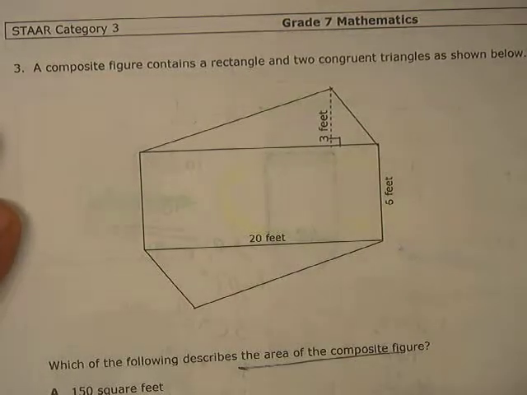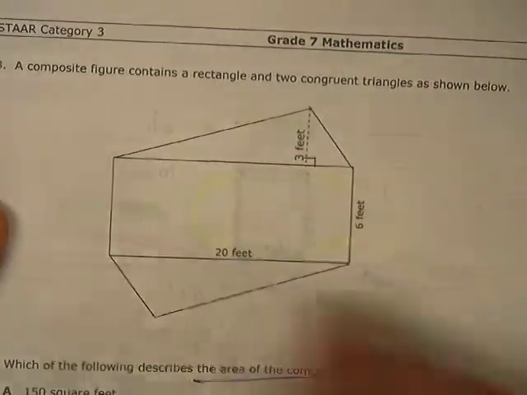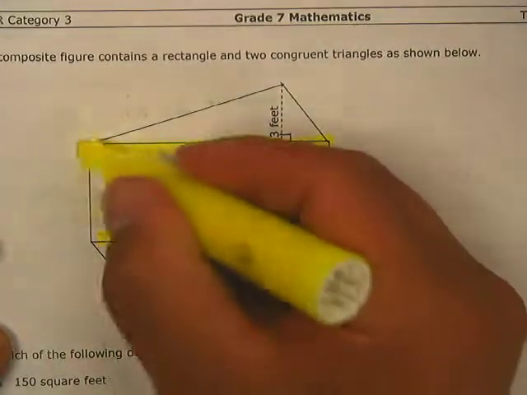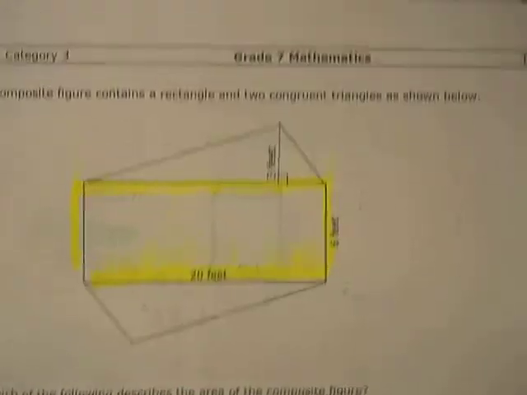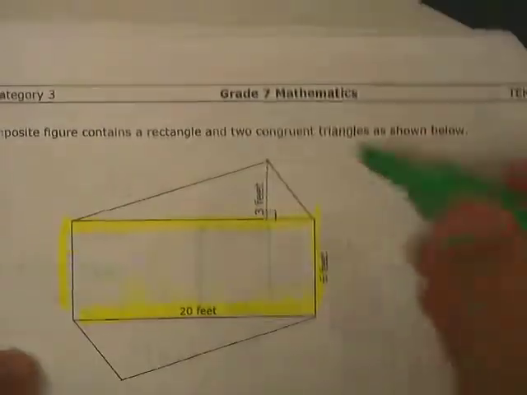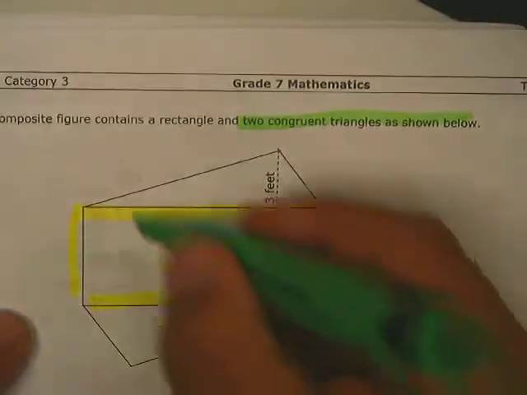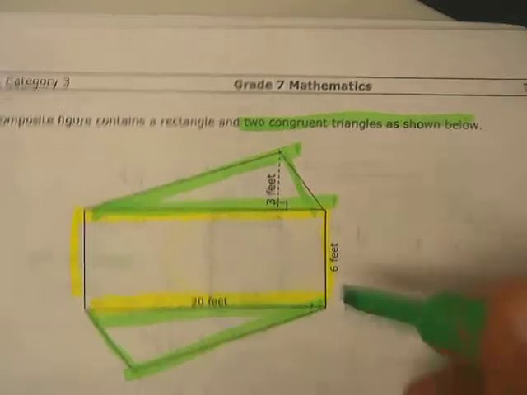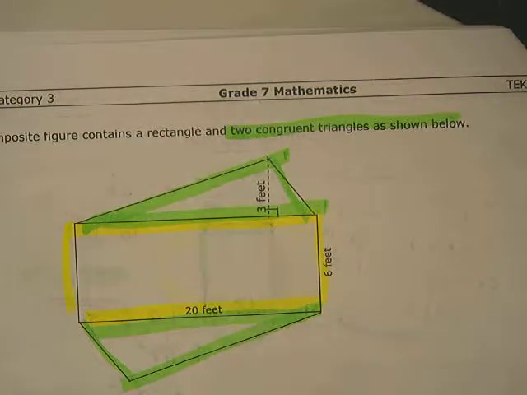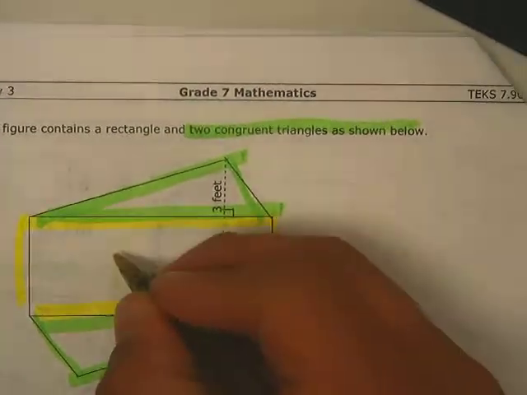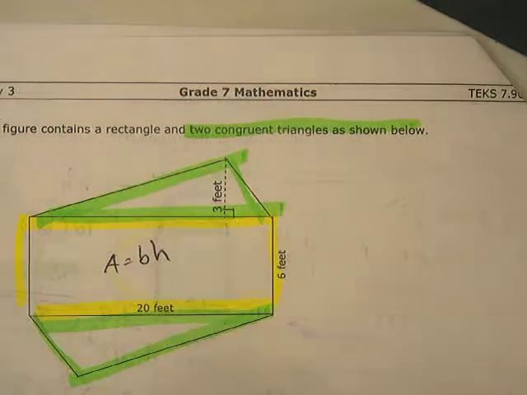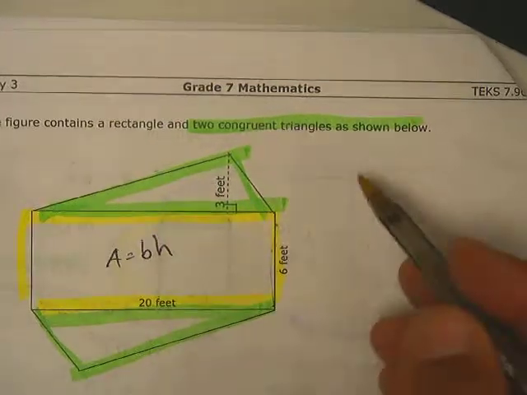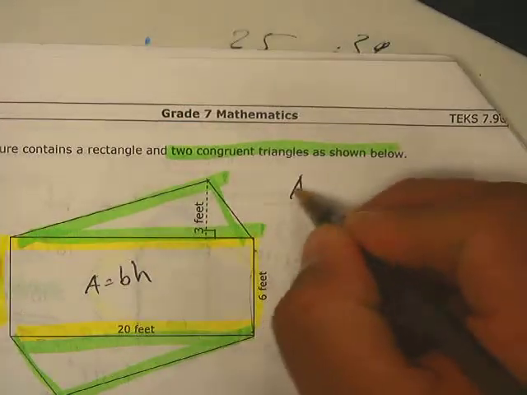Okay. Let's look at a few more. I won't do all of them. Again, look at this one here. Which of the following describes the area of the composite figure? This is not hard. You have a rectangle right there. It says you have 2 congruent triangles. I have a triangle and I have another triangle, and they're both congruent, so they're the same. So once you find one, you find both.